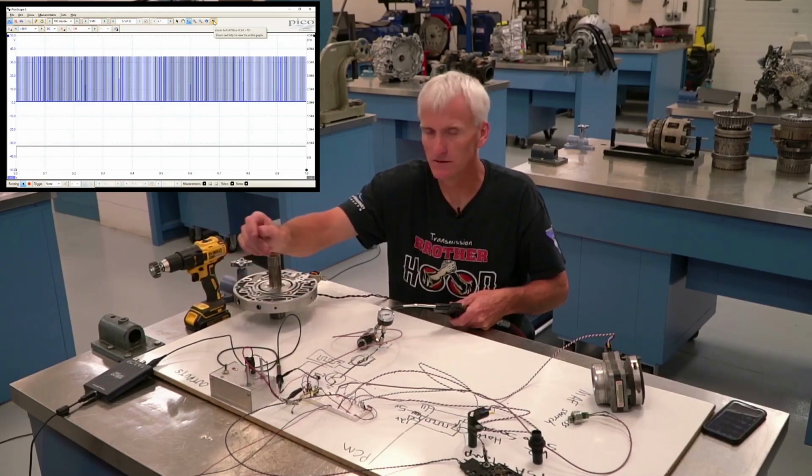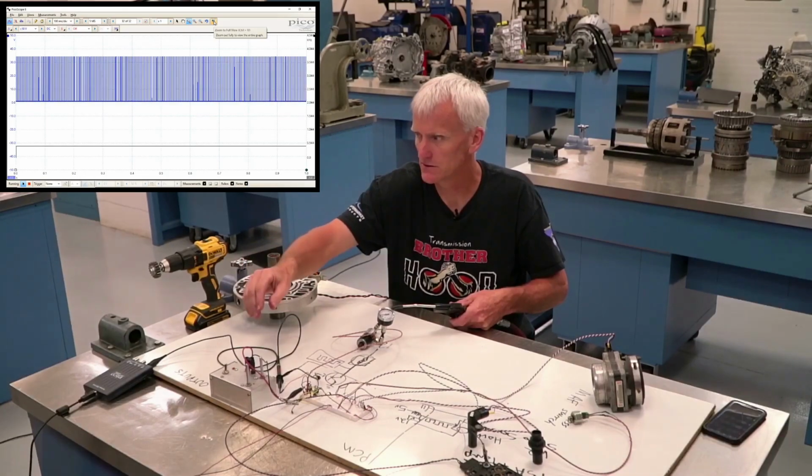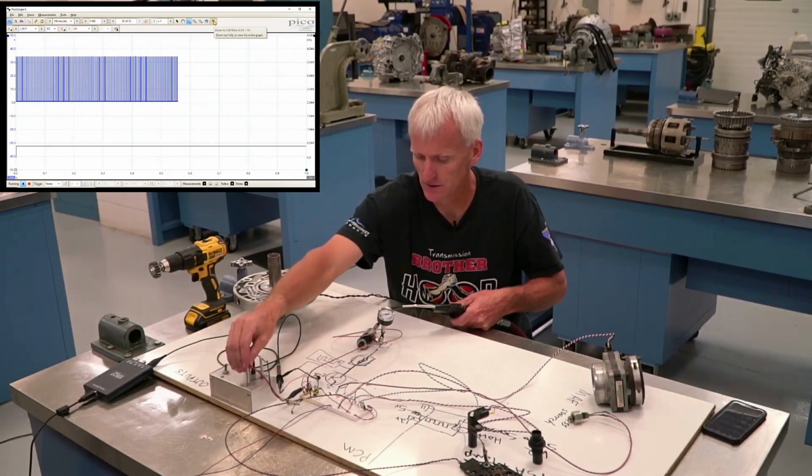Now you can see on the scope image there, I'm controlling the frequency and the duty cycle.